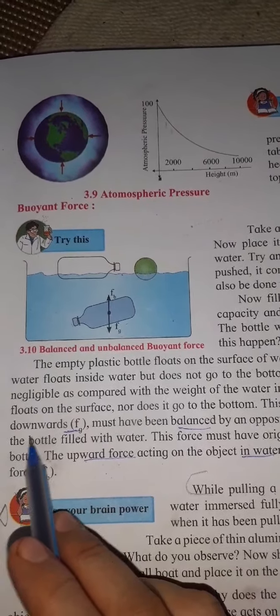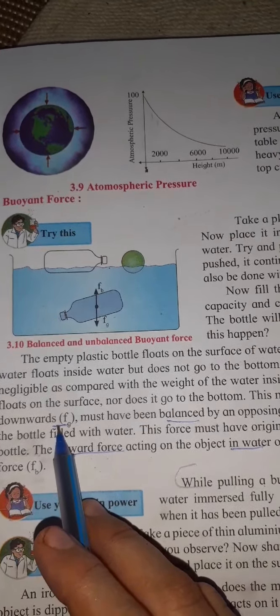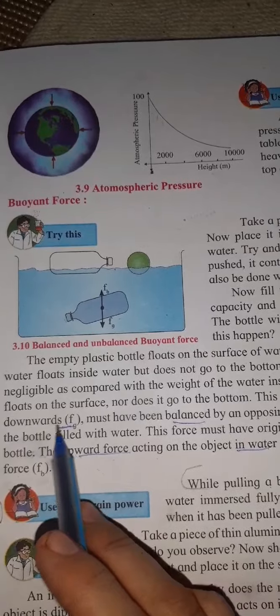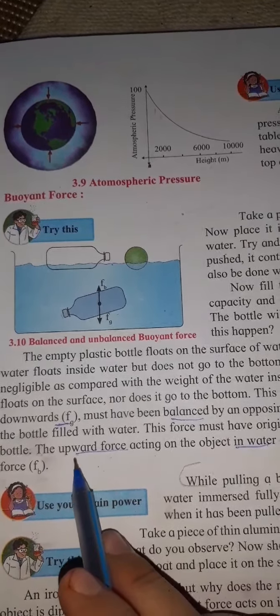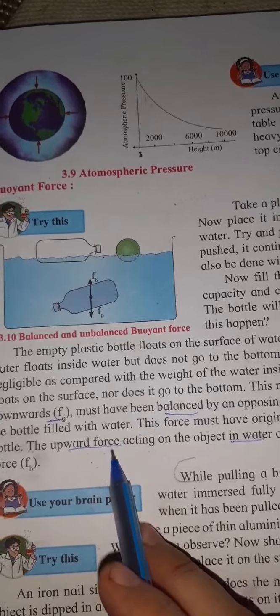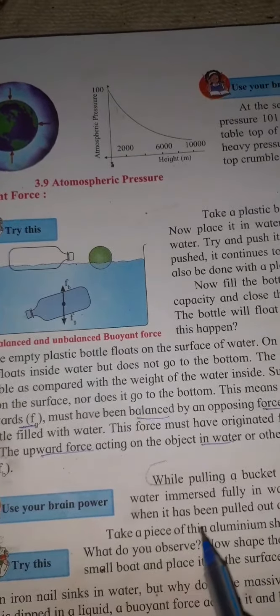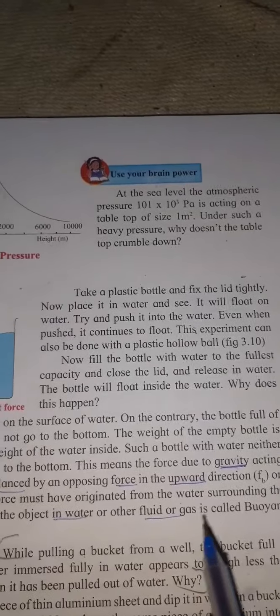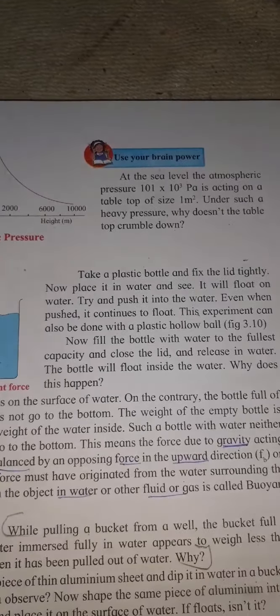Gravitational force will pull everything down, and buoyant force acts in the upward direction. And buoyant force is exerted only by liquids, fluids, water, and gases.